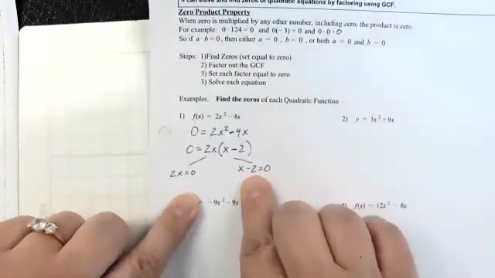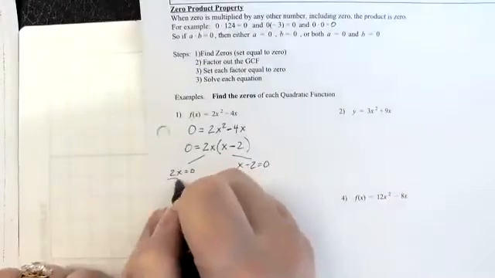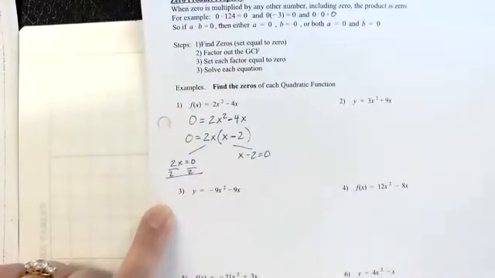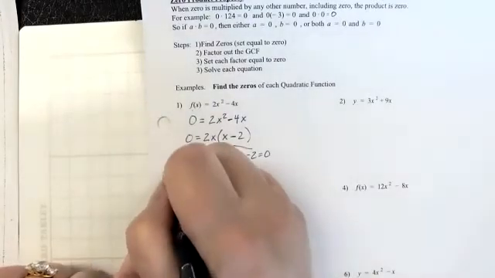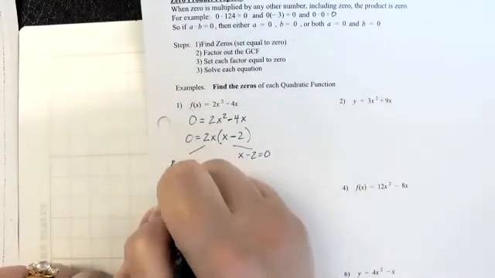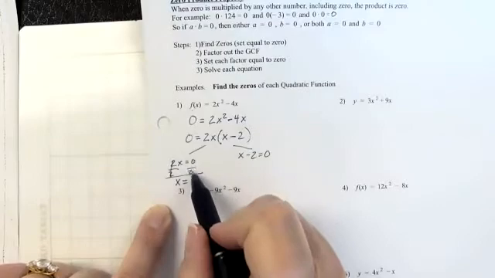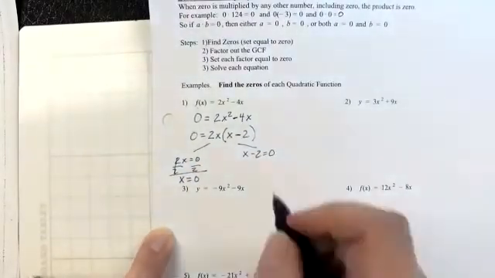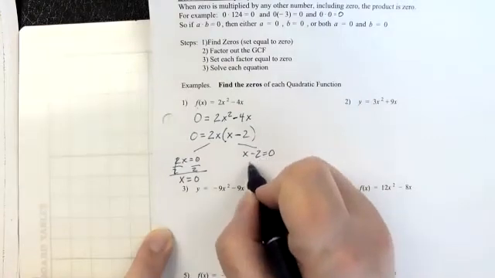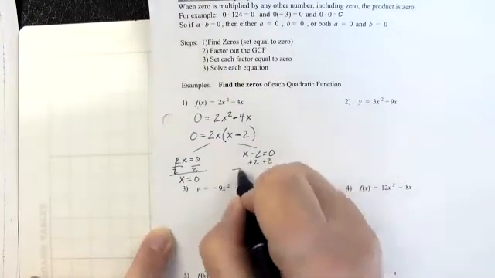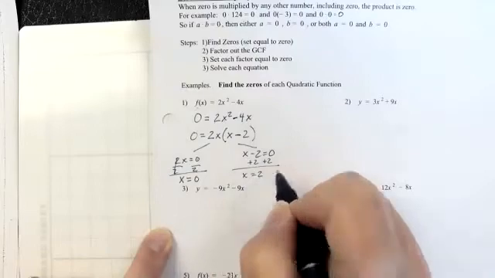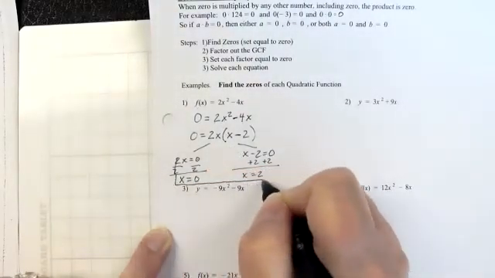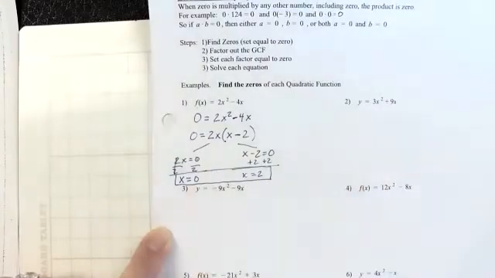they are both real solutions. Here we'll divide by 2 to solve for x. 2 divided by 2 is 1, so we have 1x equals, and 0 divided by 2 is 0. So x equals 0 is one of our solutions. Over here we have x minus 2 equals 0, so we'll add 2 to each side. This gives us x equals 2. So our answers are x equals 0 and x equals 2.